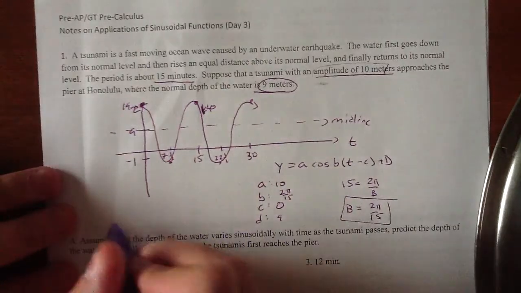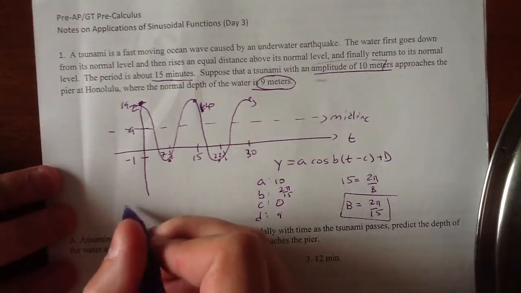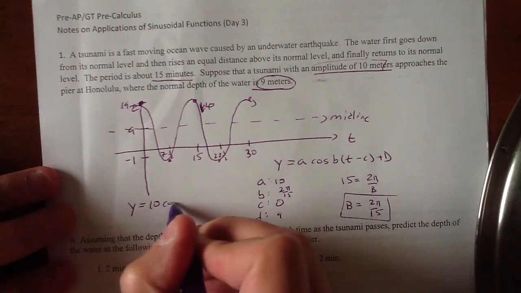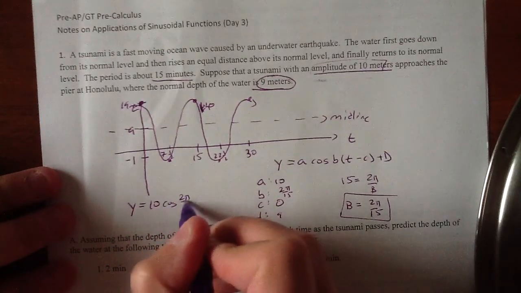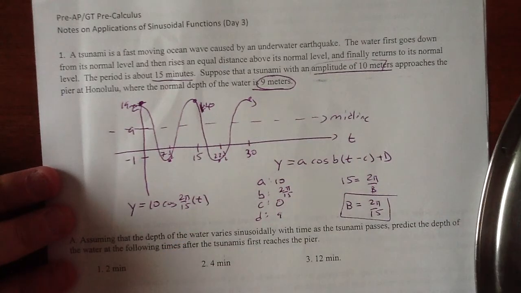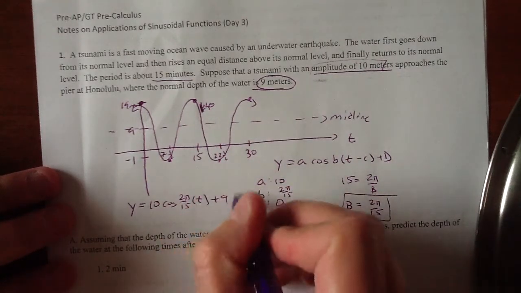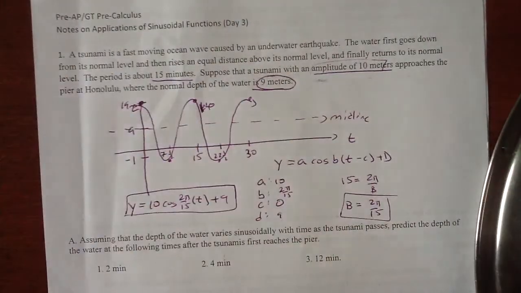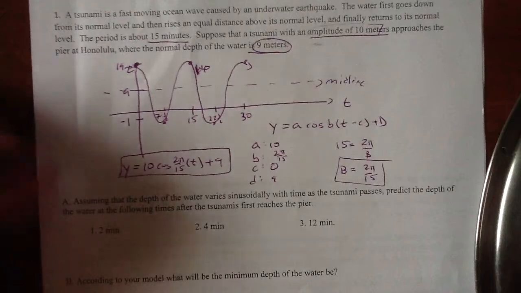And therefore we have our equation. I'll go ahead and write that over here. y equals 10 cosine of 2 pi over 15 t, don't have to put the minus 0, plus 9. And there's our equation.